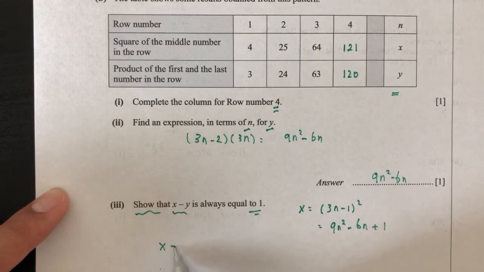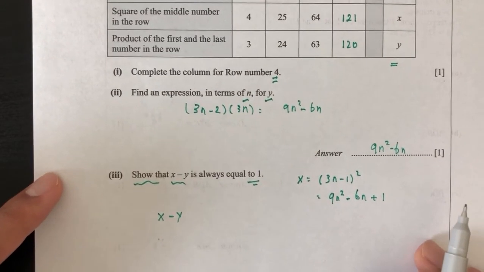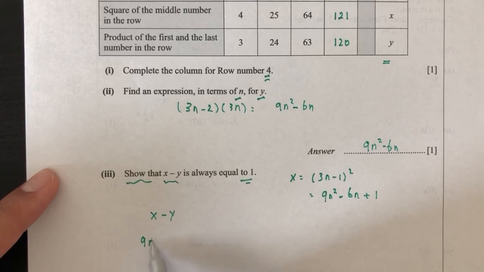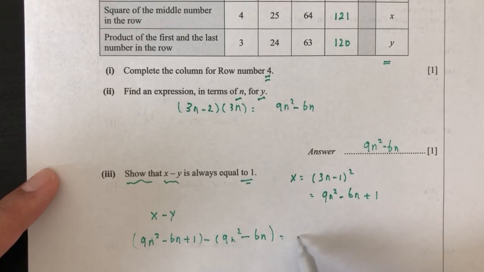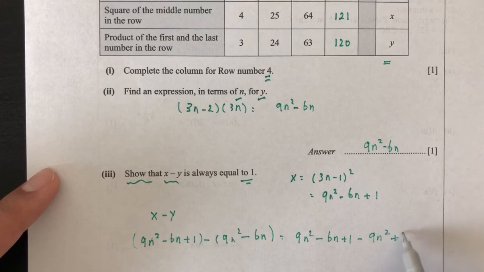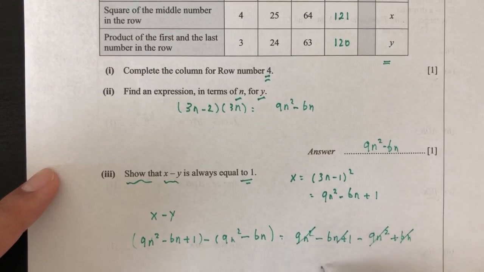So we have to show x minus y. So replace the value of x. X will be 9n squared minus 6n plus 1, minus y, which will become this. So expand, we have 9n squared minus 6n plus 1 minus 9n squared plus 6n. So these two cancel. So the answer will be 1. So shown as required.